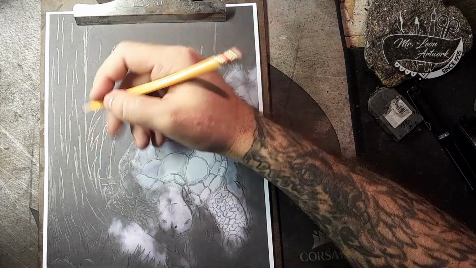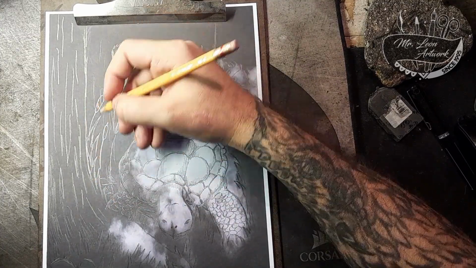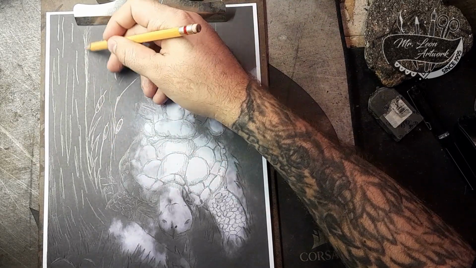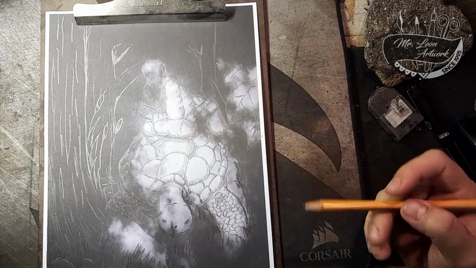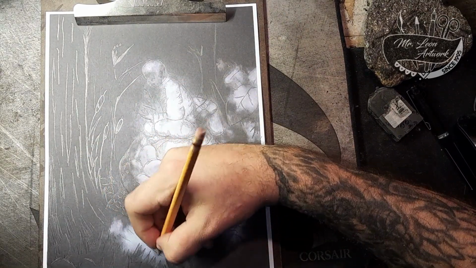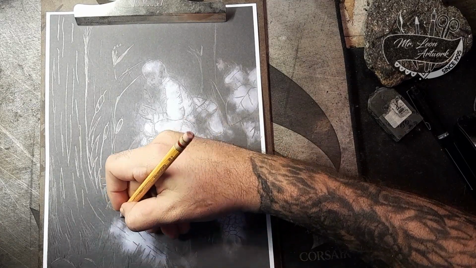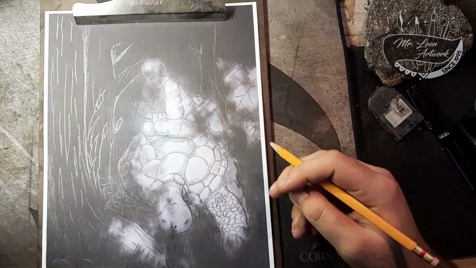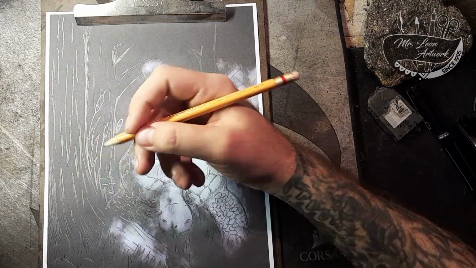That's what I wanted to place in that spot after I really thought about it. Adding the bark marks that appear like they're spotlighted by the sun. Adding in final details, shading, lining.